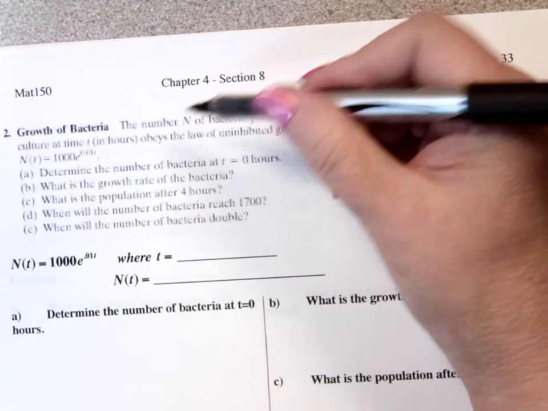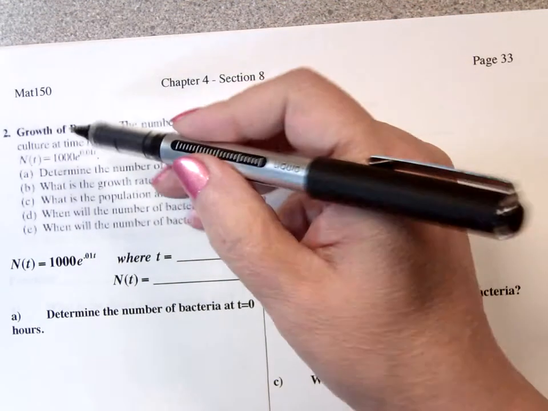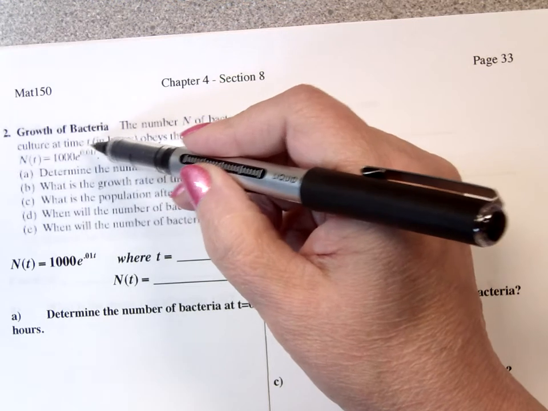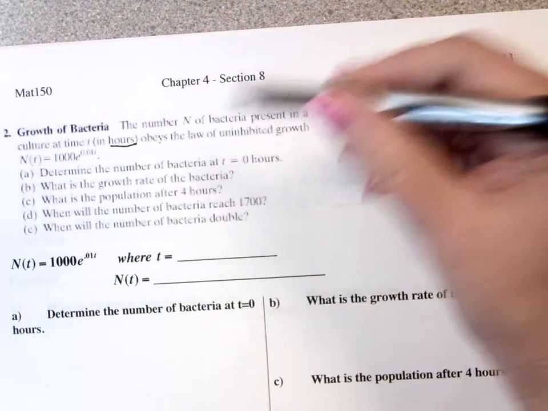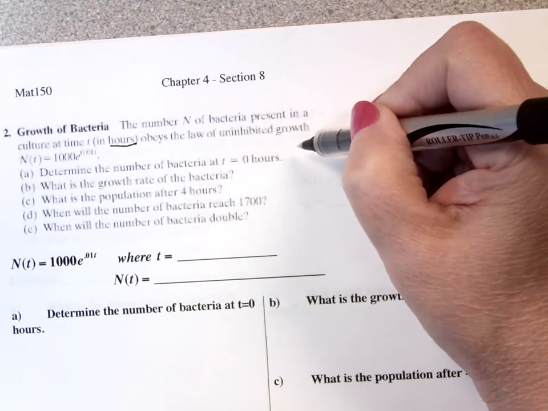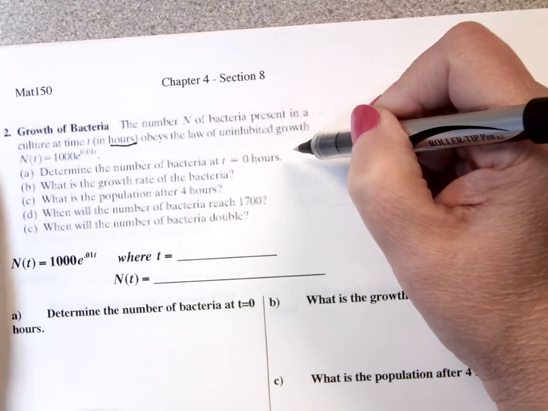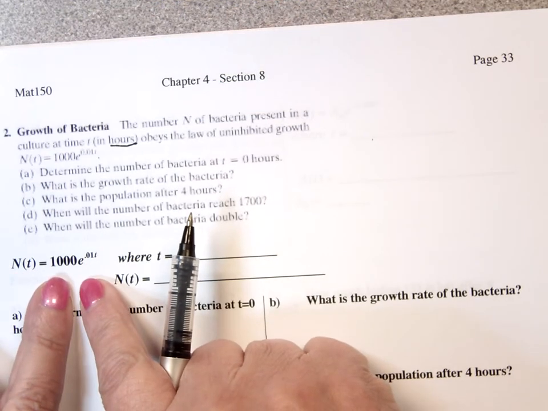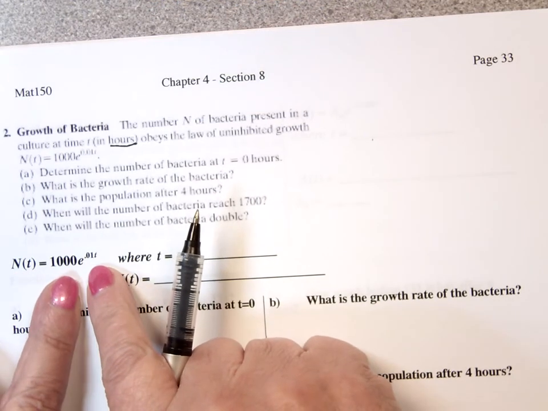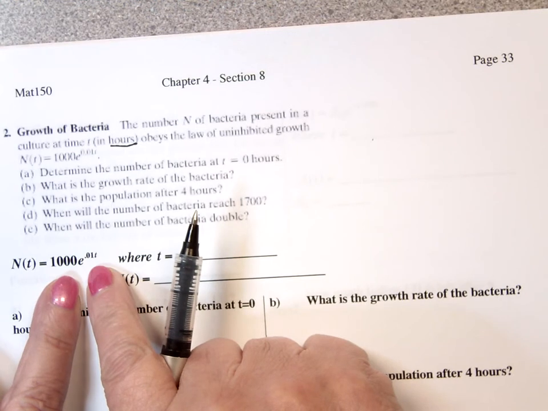The number n of bacteria present in a culture at time t, and notice it's going to be in hours, obeys the law of uninhibited growth. They're going to give us the formula, namely n of t is equal to 1,000 e to the 0.01 t. And notice that k is 0.01.